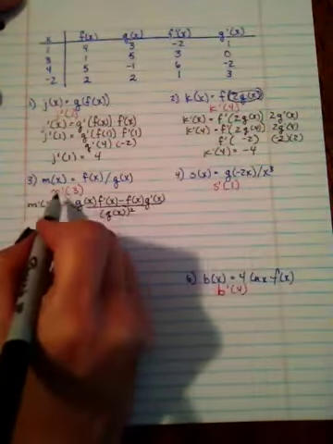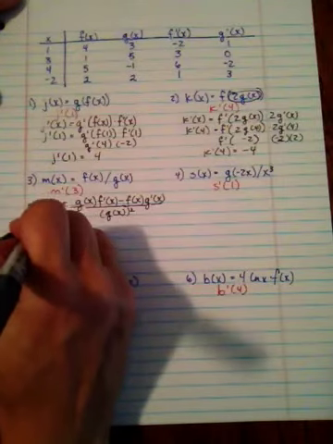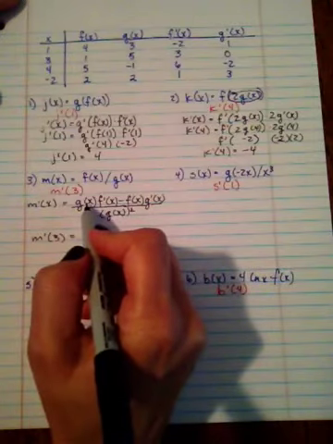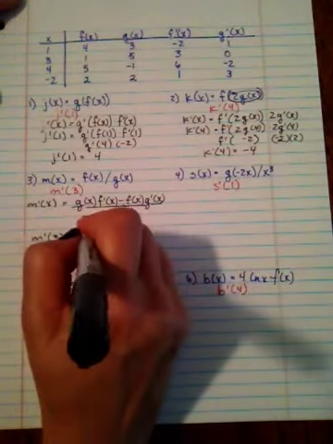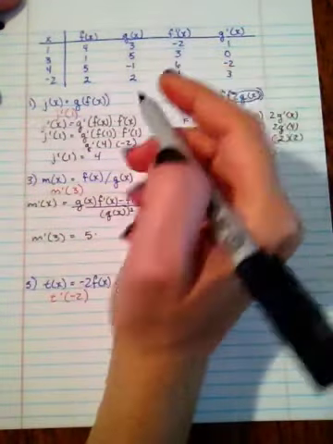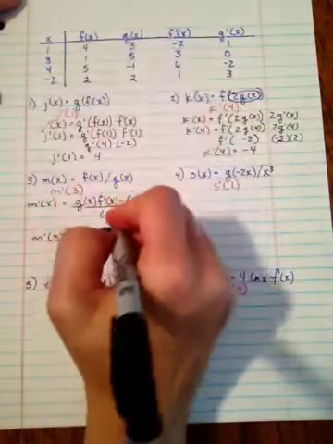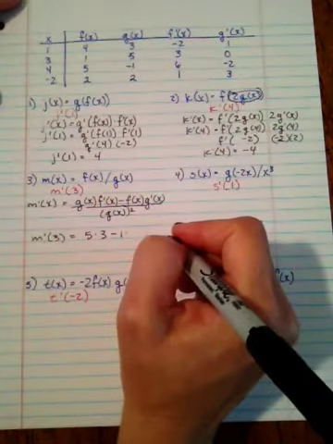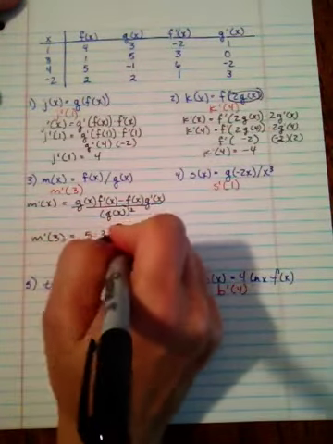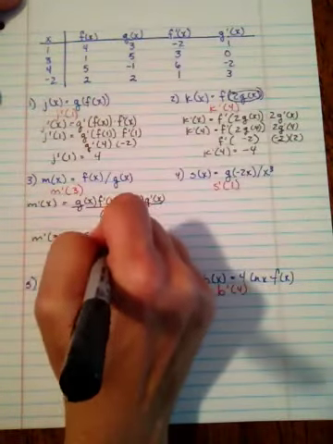So if I'm trying to find m prime of 3, I'm going to find these values at x equals 3. So m prime of 3 will equal, first I'm going to find g of 3. Well, g of 3 from the table is 5 times f prime of 3. F prime of 3 is 3 minus f of 3. F of 3 is 1 times g prime of 3, which is 0, all over g of 3, which is 5 squared.